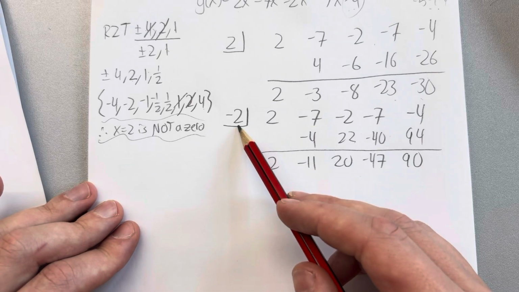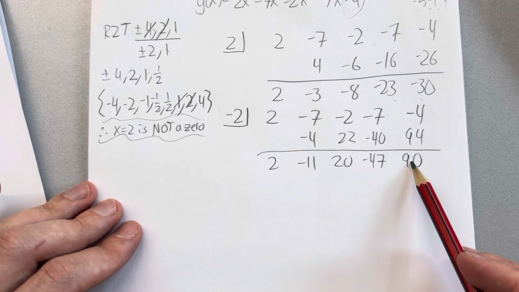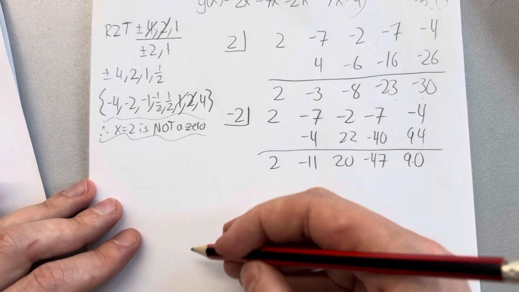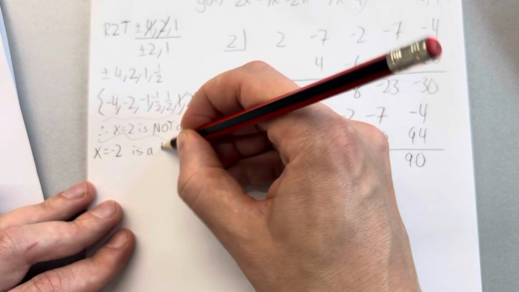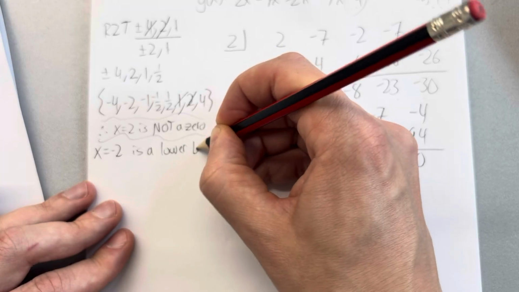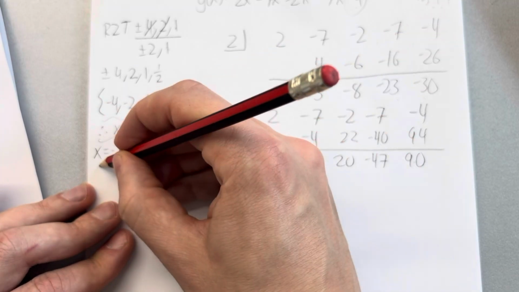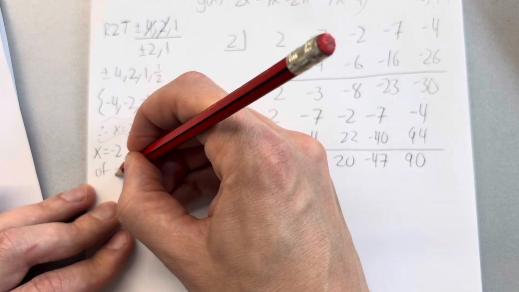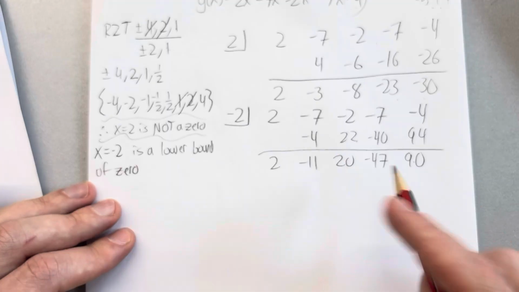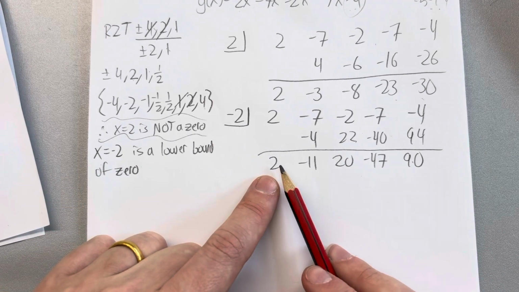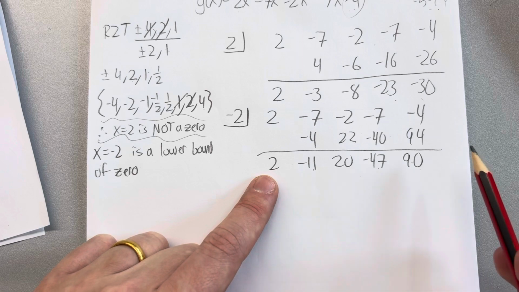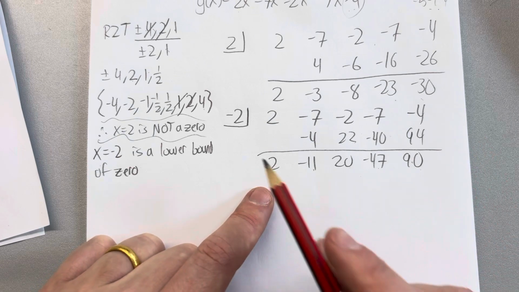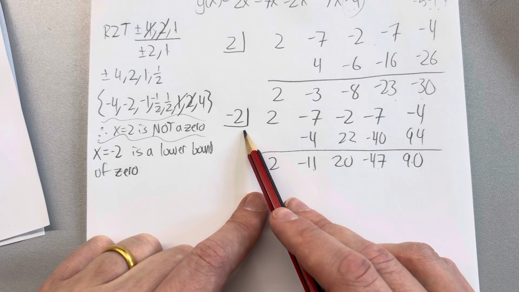We see negative 2 is not a 0. We get a remainder. But by the lower bound test, x equals negative 2 is a lower bound of the zeros, because the lower bound test says if you get alternating results, positive, negative, positive, negative, positive, then this number is a lower bound for our zeros.